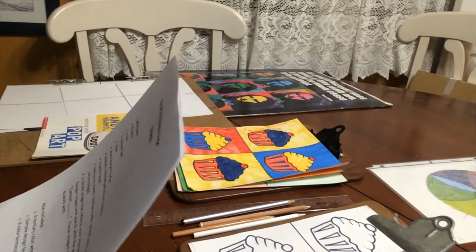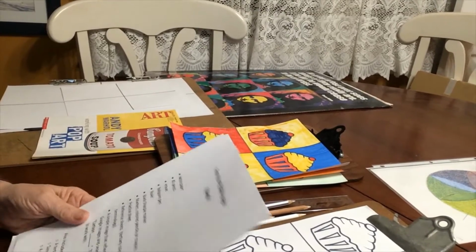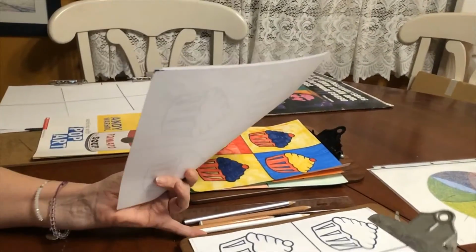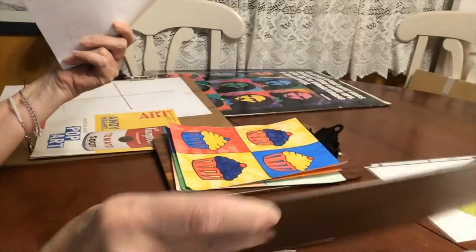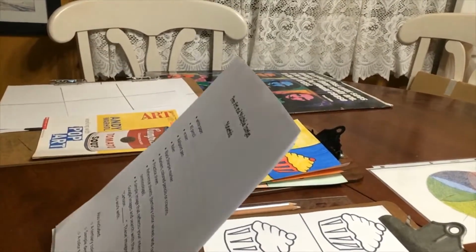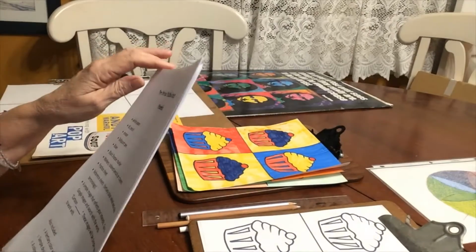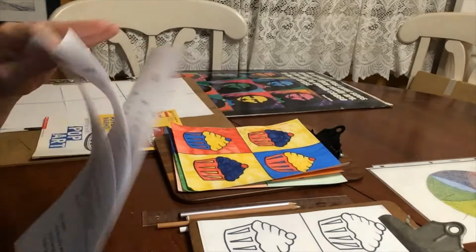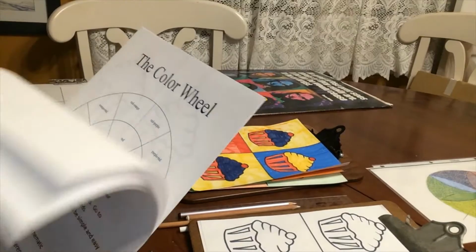If you picked up the kit from the library, there's a practice sheet in there that I made that has a simple cupcake design on it. It's just for you to try out different color theories. There's also a reference sheet in the packet from the library. One is a color wheel. We'll talk about that in a minute.